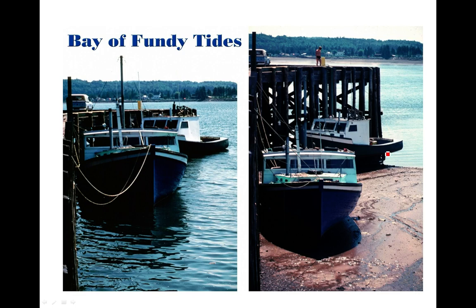A huge tide. Even just the normal daily tide, it said it was something like 100 million tons of water moves in every day. It's more than all the freshwater rivers combined in the whole world. It's an amazing amount of water goes in and out of the Bay of Fundy every day.